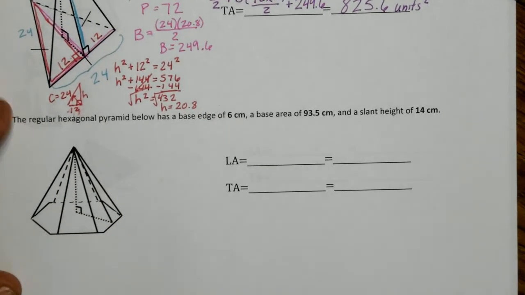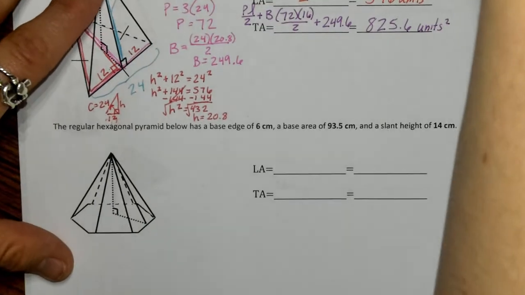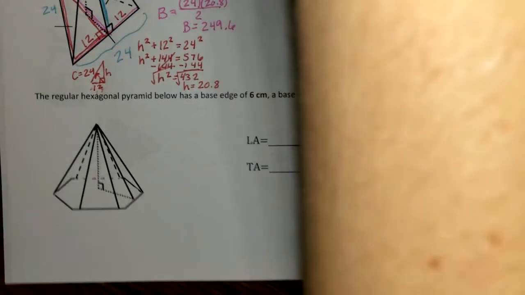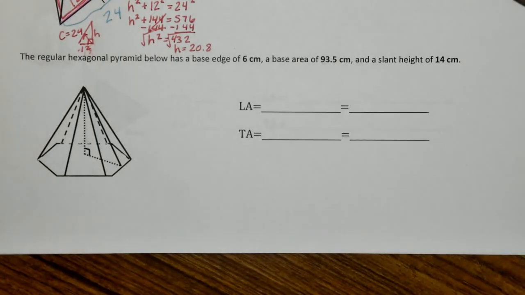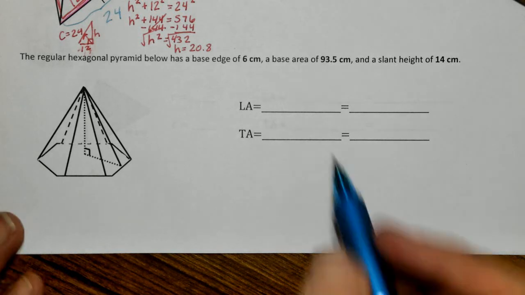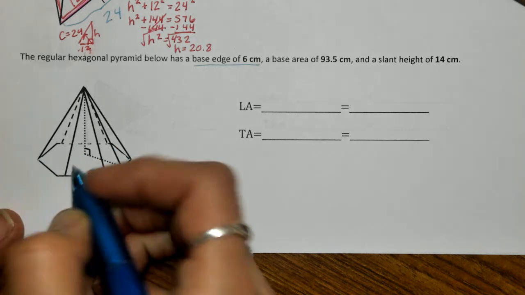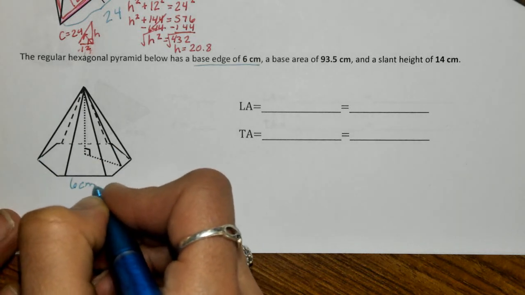Next, we made this very easy for you guys, okay? Usually you have to find the area of the base. We're giving you the area of the base on this one. You'd have to do the apothem times the perimeter divided by 2, but we gave you what we need. All right, first things first. The base edge is 6 centimeters. That means all of these sides right here. So this is 6 centimeters.